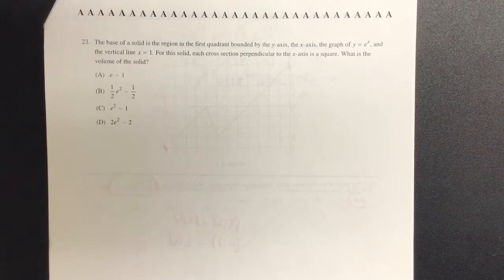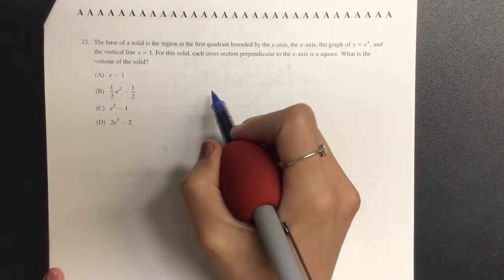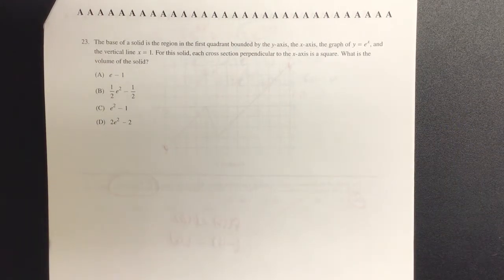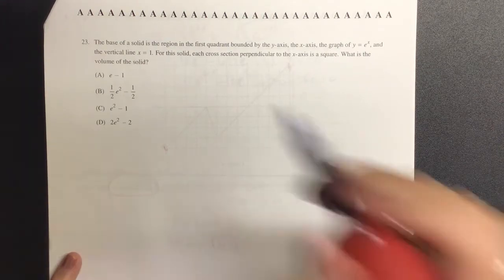The base of a solid is the region in the first quadrant bounded by the y-axis, the x-axis, the graph of y equals e to the x power, and the vertical line x equals 1. For this solid, each cross-section perpendicular to the x-axis is a square. What is the volume of the solid?